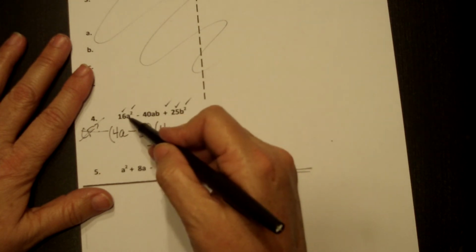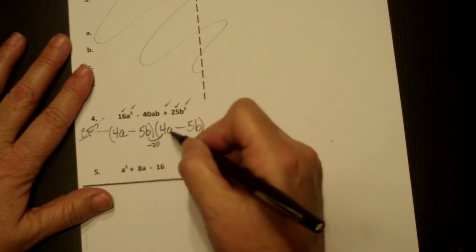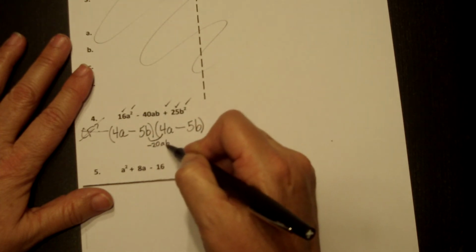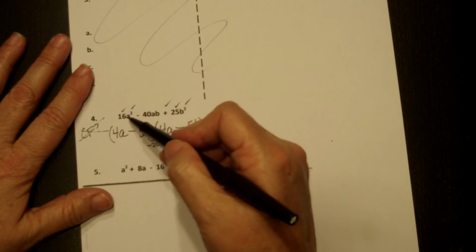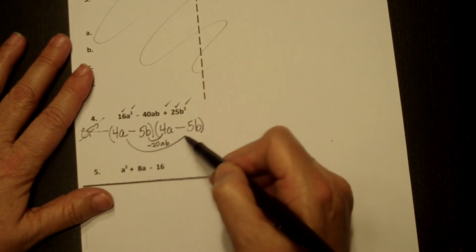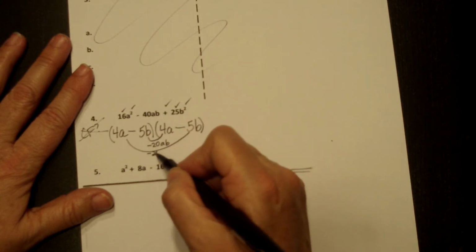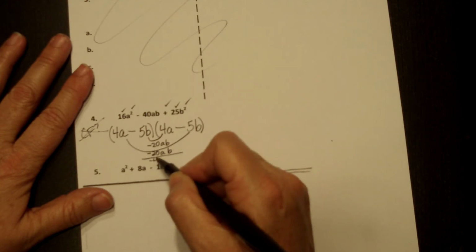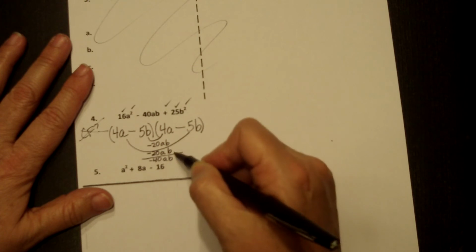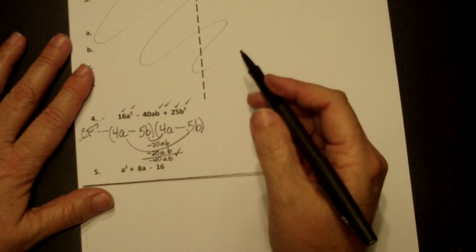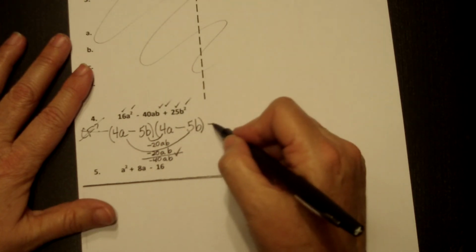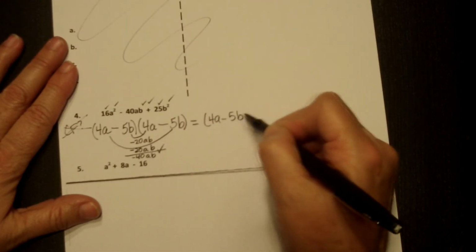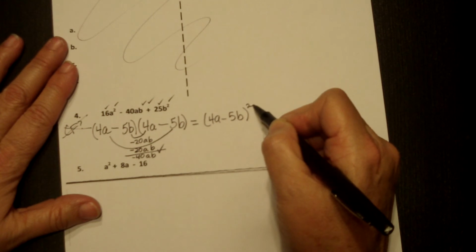Since this was A first, we usually write, instead of BA, we'll write AB, just like that middle is AB, since that A is first. And then this will give me another negative 20 AB. Well, negative 20 and negative 20 is negative 40 AB. So that means it's the same as the middle, so I know that's correct. So the short way to write it would be 4A minus 5B quantity squared.